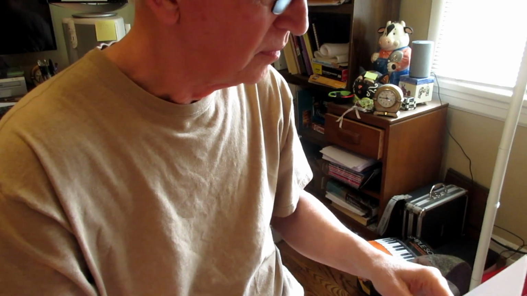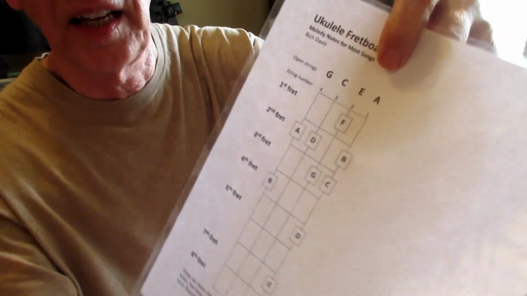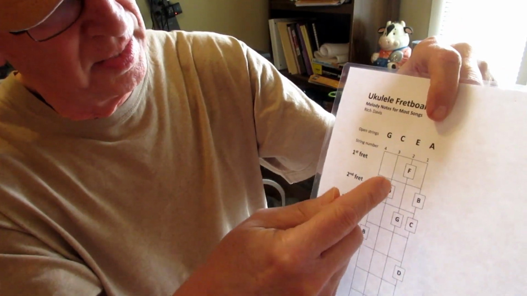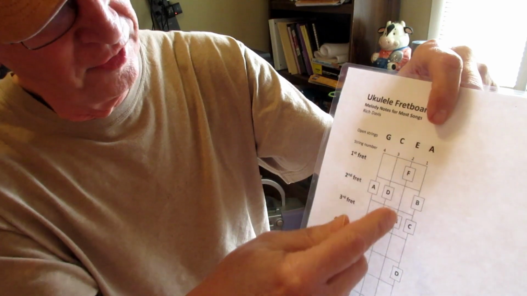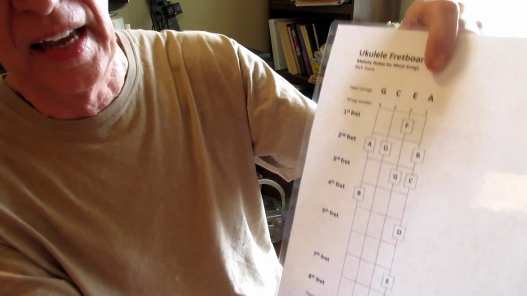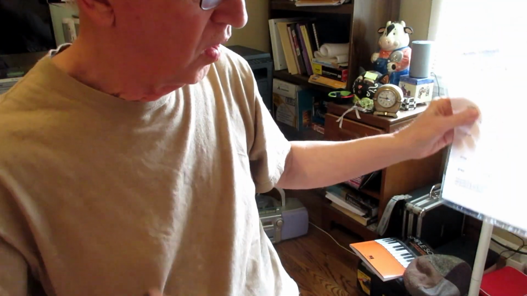Now, this tells you where those notes are. C, D, E, F, G, A, B, C, D, E, F. That tells you where those notes are on your ukulele.